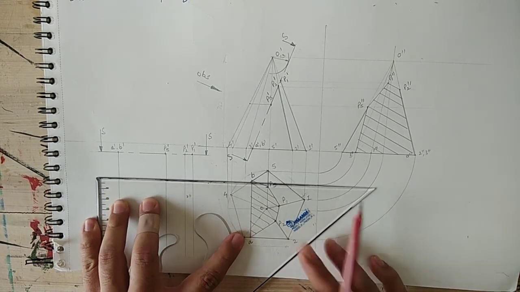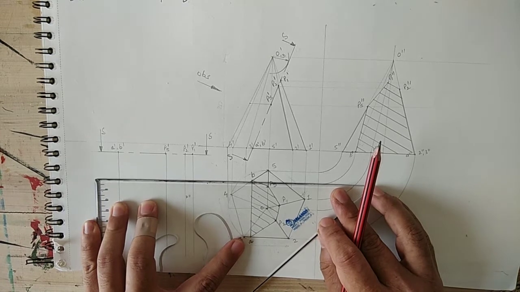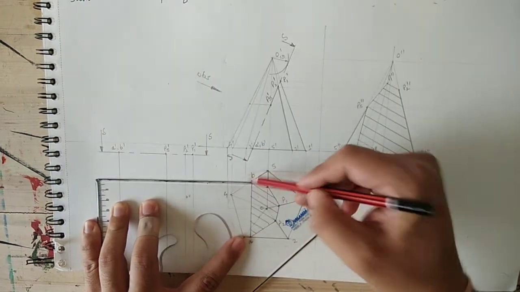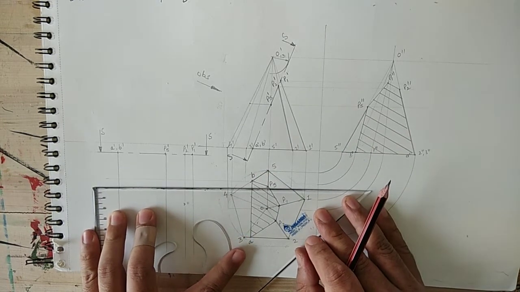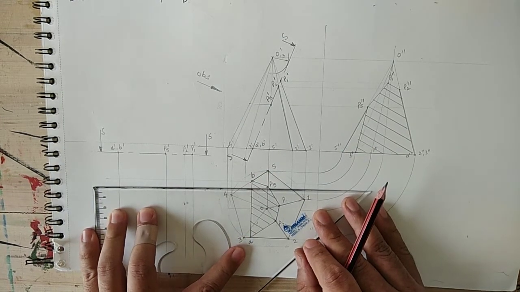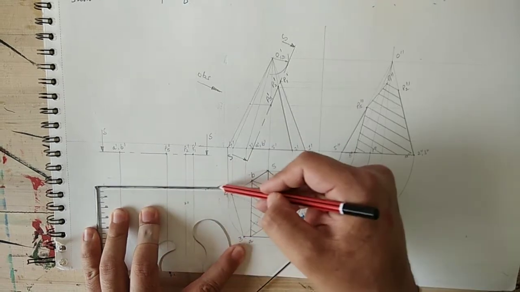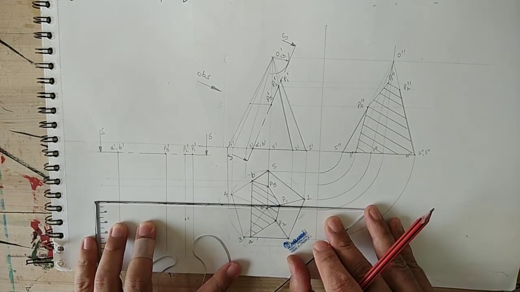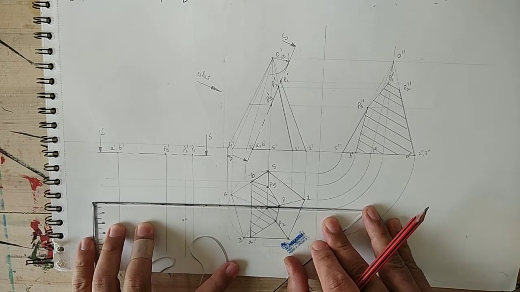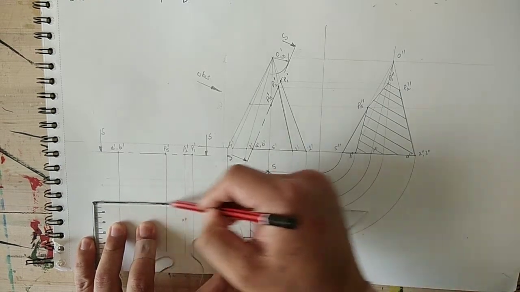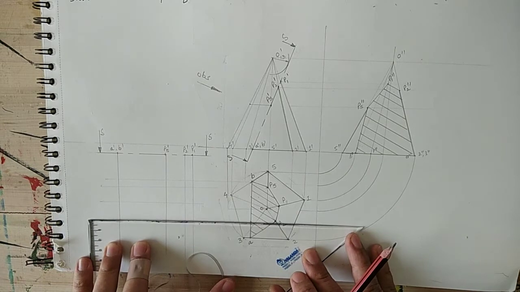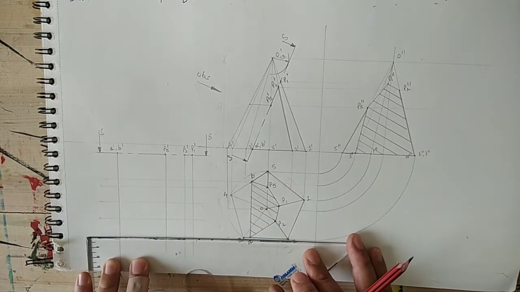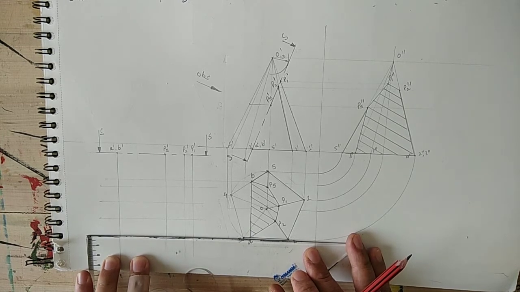First start with B, then P5, then P1, then P2, then A.